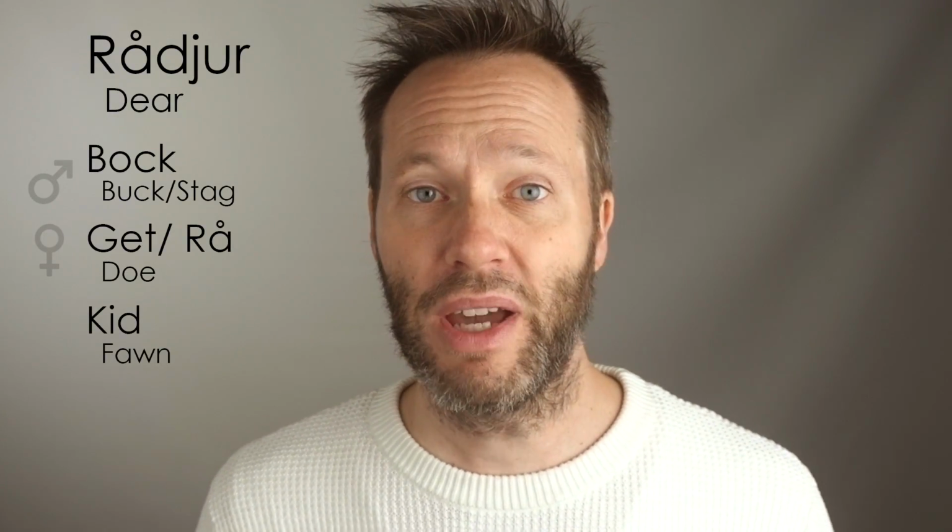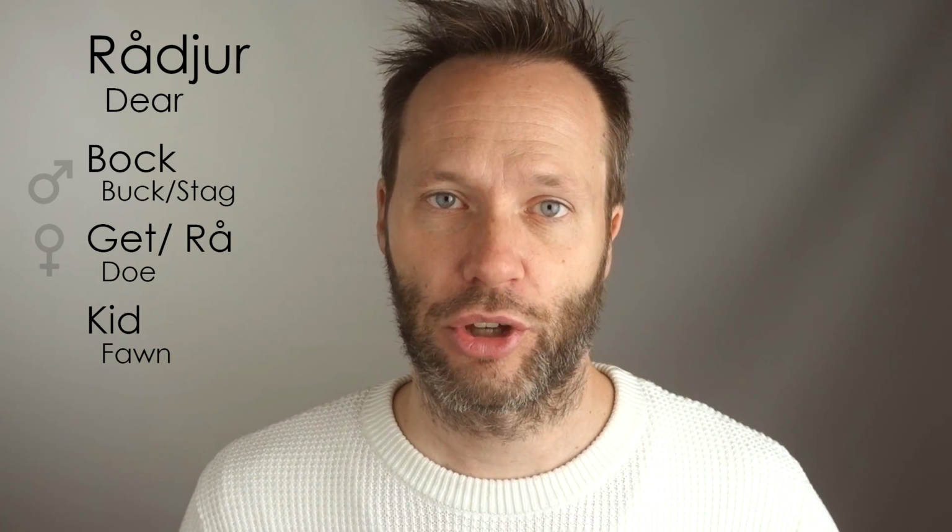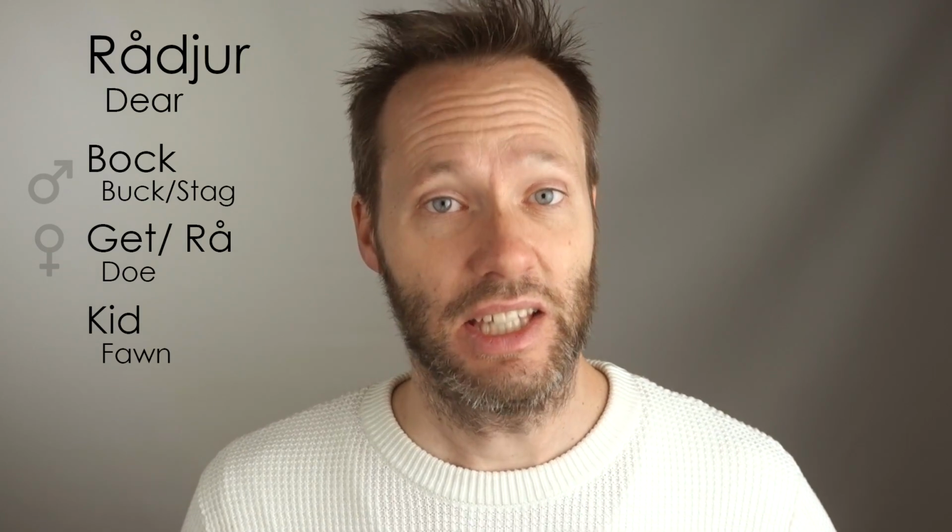Let's go! So let's start with deer, rådjur, where the male is en bock, the female is en get or ett rå, and the child is kid.